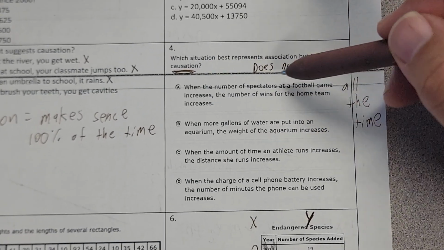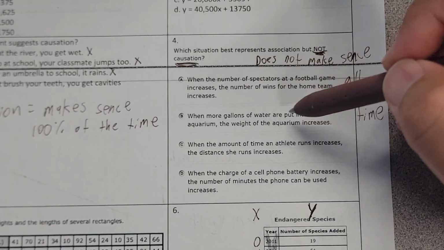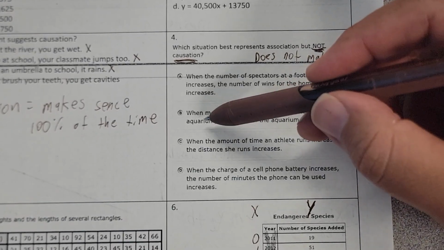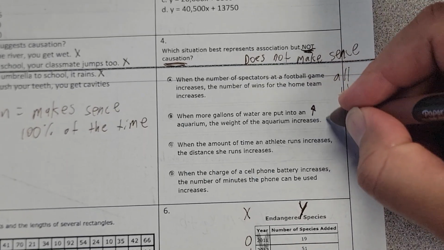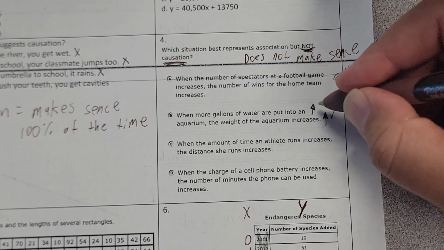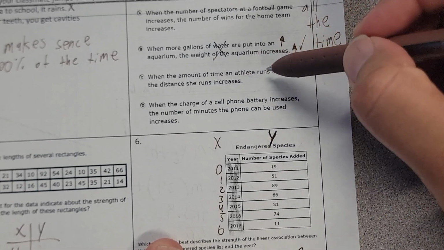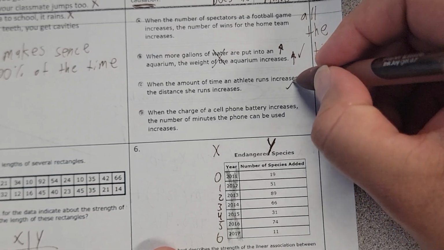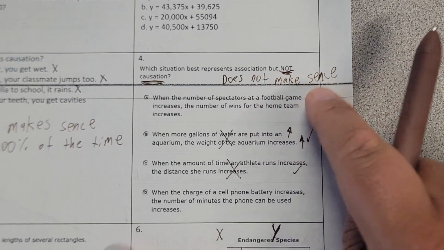Now, an association, it says does not make sense. Okay? All the time, right? So like here, look, I think B is the best one. The more gallons of water that you put into an aquarium, the weight of the aquarium increases. So if you put more water, does the aquarium weight also increase? Yes, that makes sense. So that is not the answer. We want does not make sense. Okay. The amount of time that you run increases, the distance increases. So if you keep running, are you going to go farther and farther? Yes, that makes sense, but we're not looking for something that makes sense. It does not make sense 100% of the time.